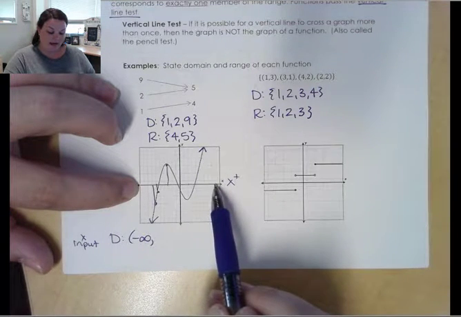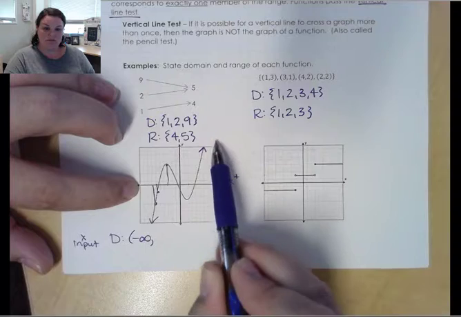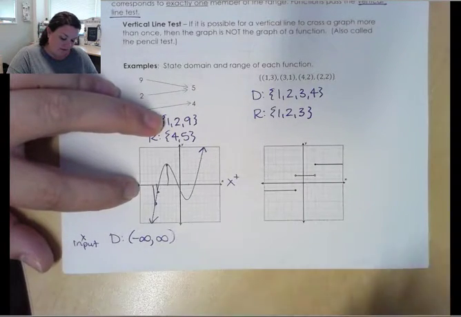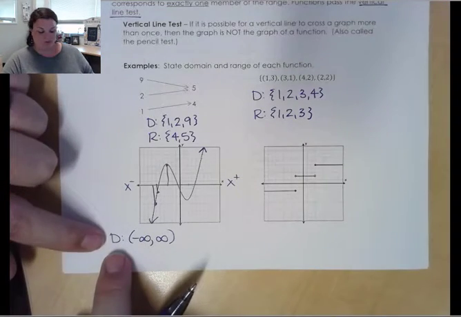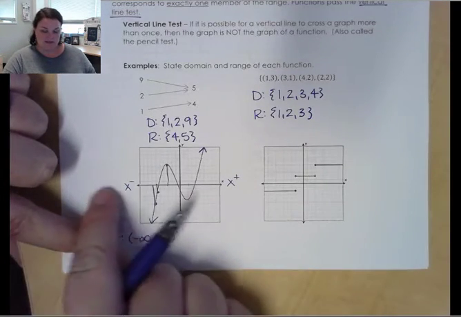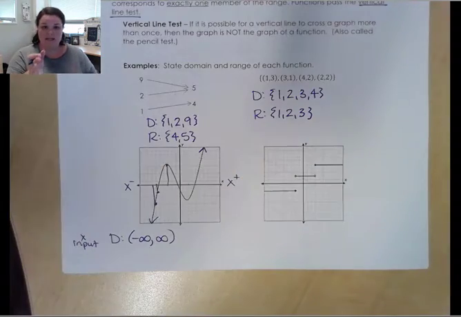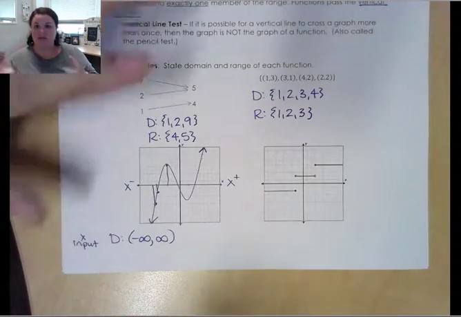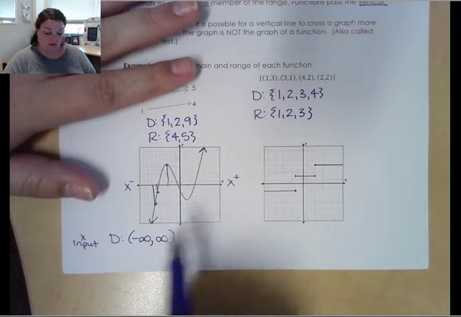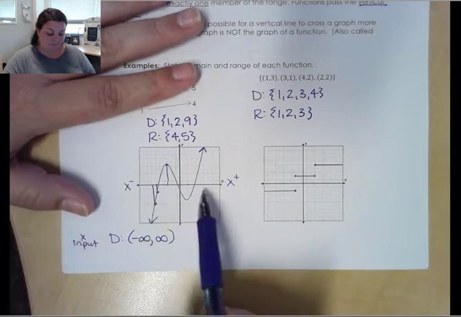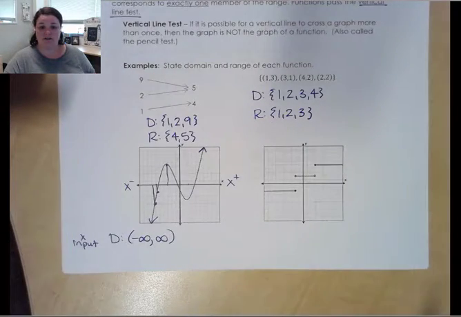So no matter how far out on the x-axis I go, I should be able to map it up and hit a point on this graph. So I'm going to use interval notation to represent this domain because all of my x's are included. It's not just this x or this x or this x, right? It's all x's. All x's from negative infinity to positive infinity have a representation on this picture.